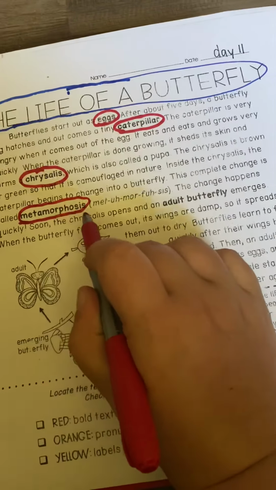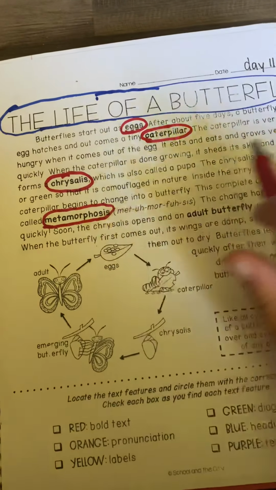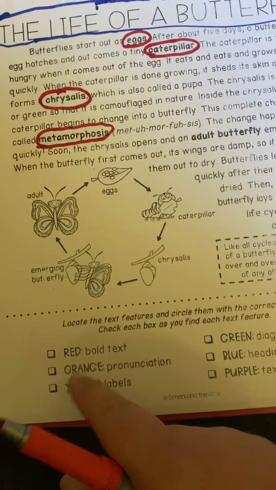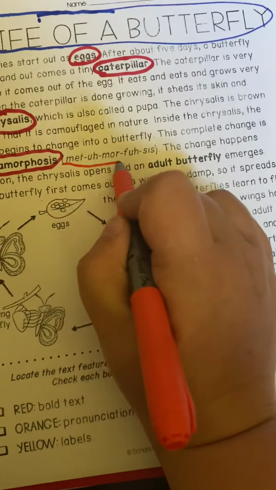And you can see next to metamorphosis, it tells us how to pronounce it. So that is pronunciation, orange.